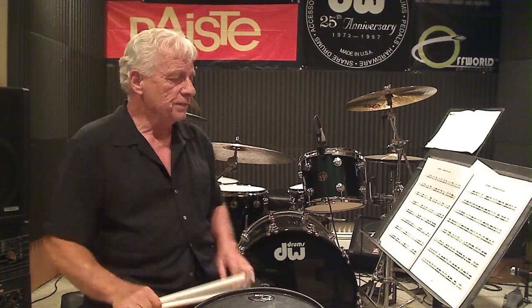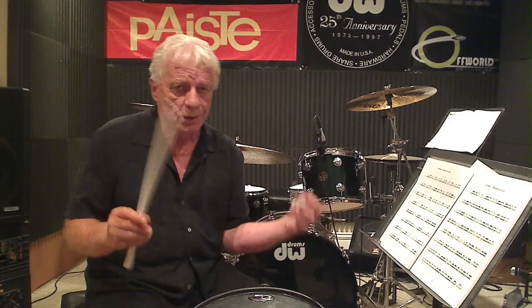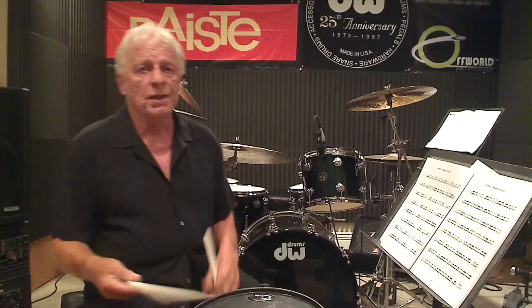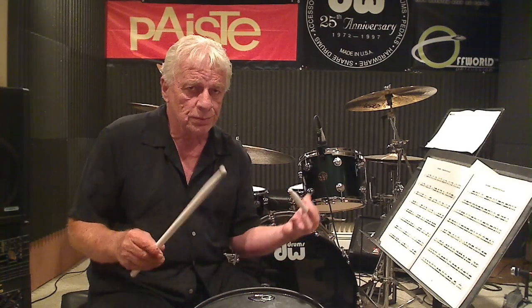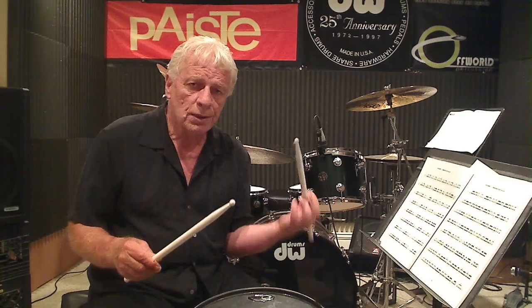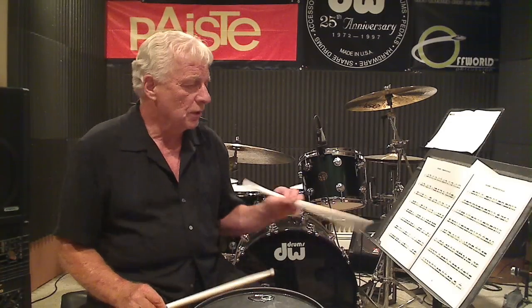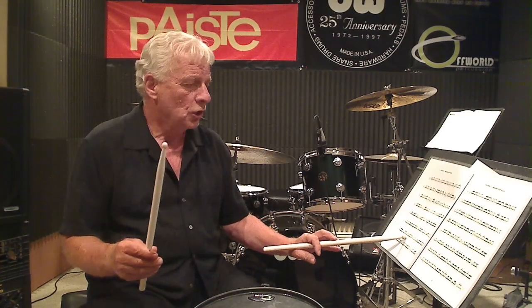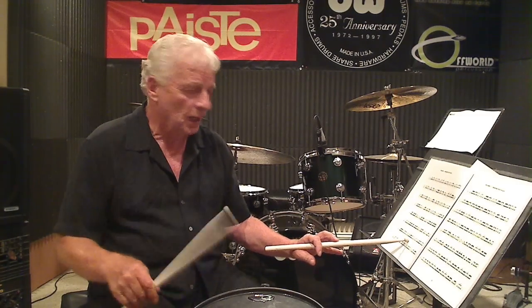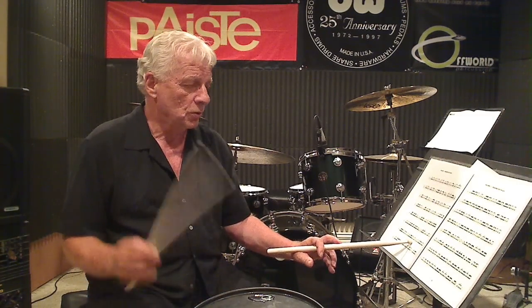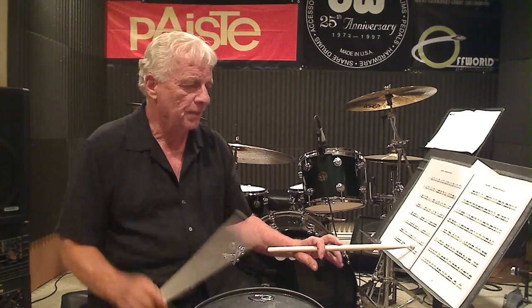Okay, line 7, 2 16th notes, a grouping of 2 16th note triplets, and then a straight 8th note. So we have the measure as 1 and 2 and 3 and 4 and. Okay, second measure, 1 and 2 E and 3 E and the 4 and the. Third measure, 1 and the 2 and 3 and 4 and.